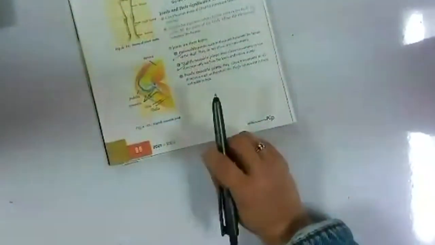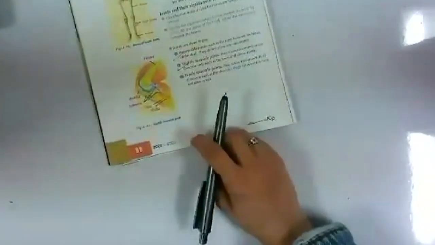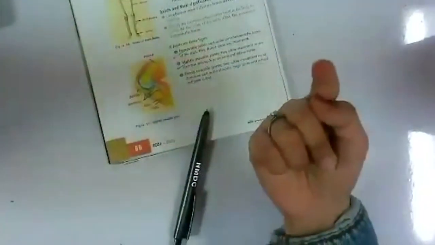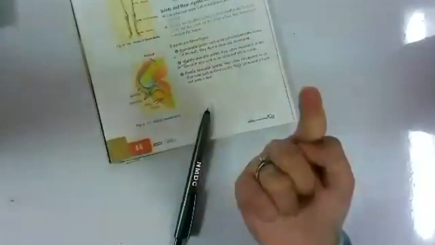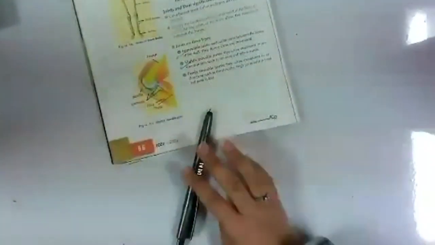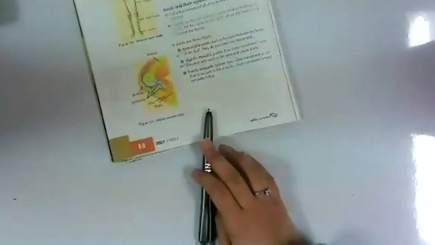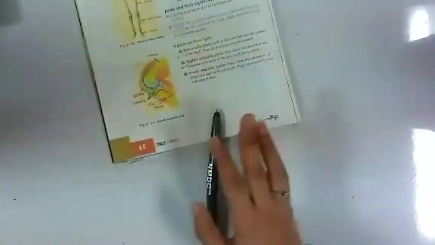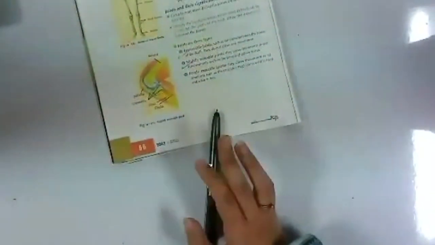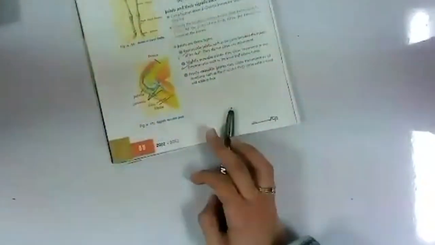Try to move your elbow. It only moves in one direction, right? Elbow and knee are slightly movable joints.